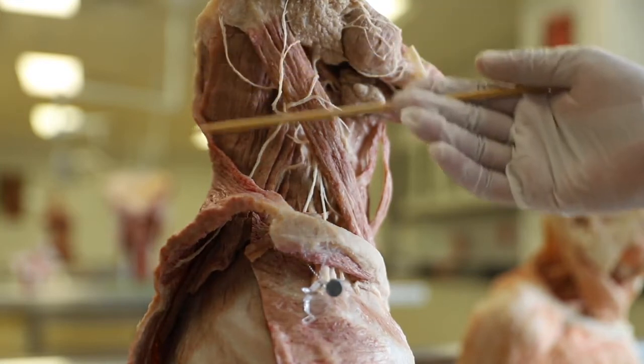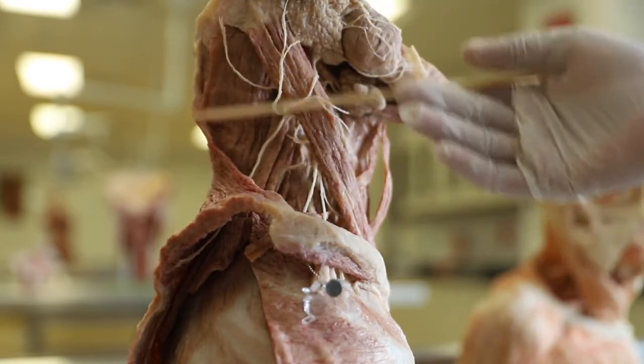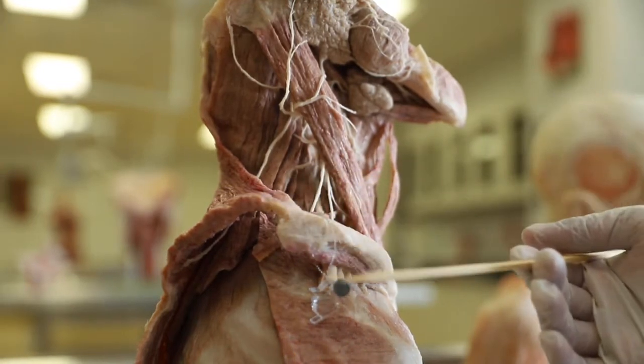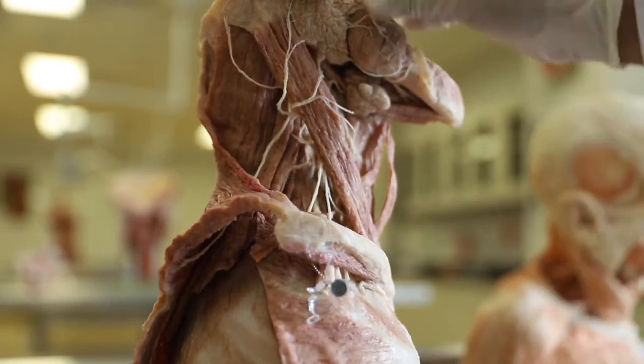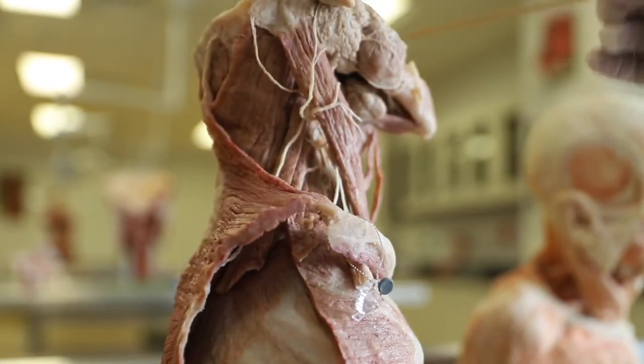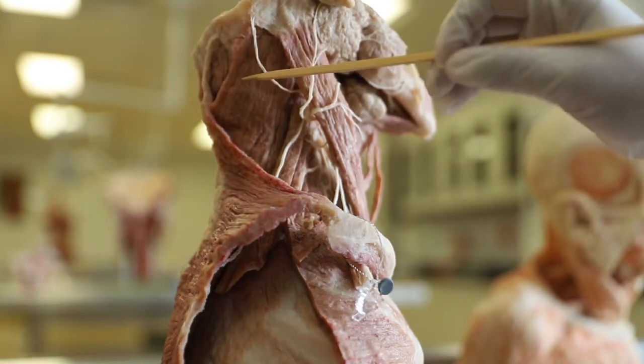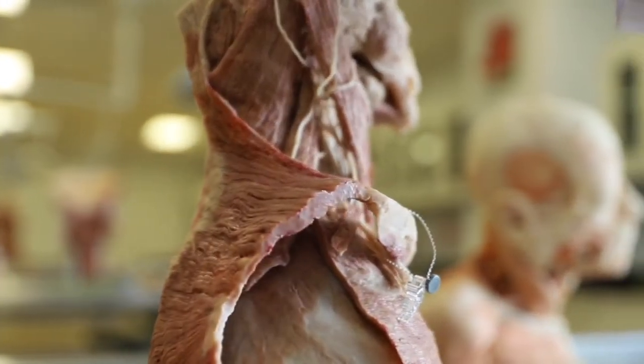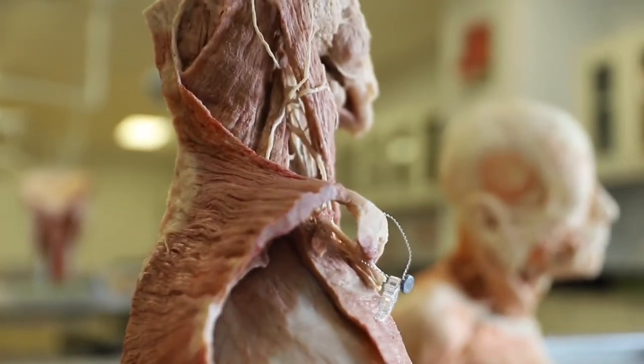The roof of this triangle, of course, is formed by skin and superficial fascia containing part of the platysma muscle and some cutaneous nerves. The floor consists of a group of muscles.